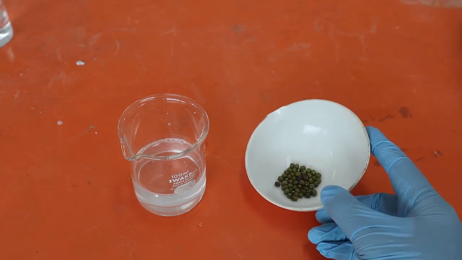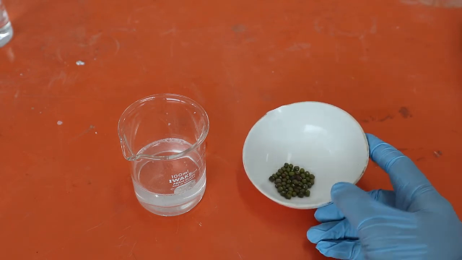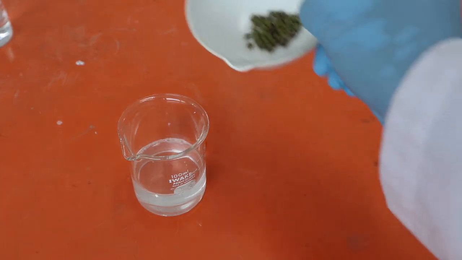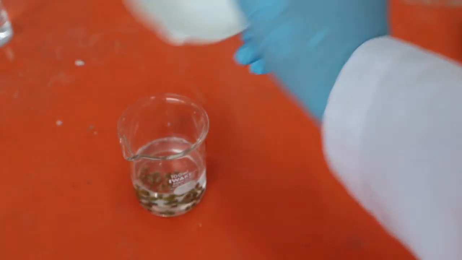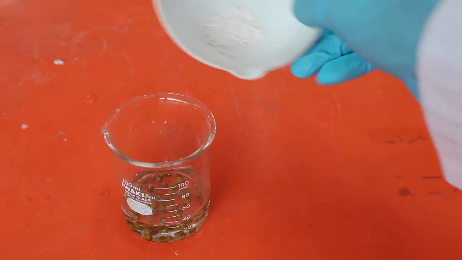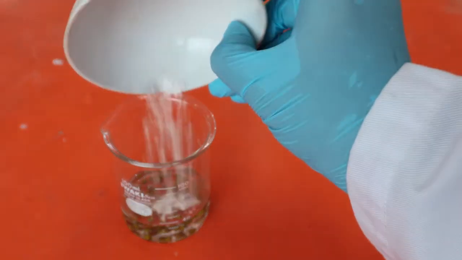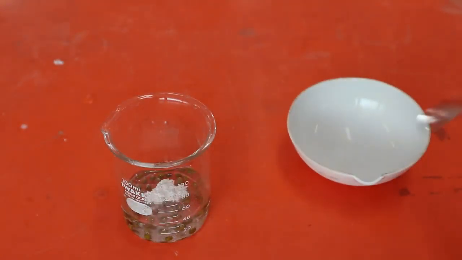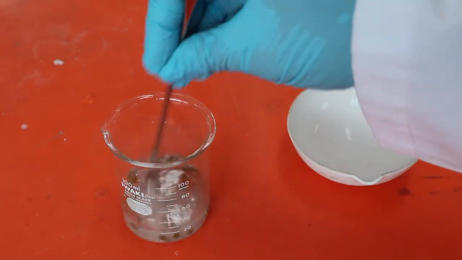I am going to make a mixture first. Inside the beaker is a mixture of salt and water. I am going to add mung beans to it. I also add powdered chalk or calcium carbonate to the mixture. Chalk does not dissolve in water.